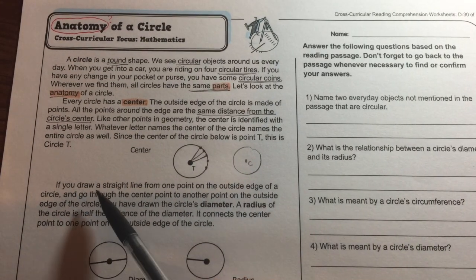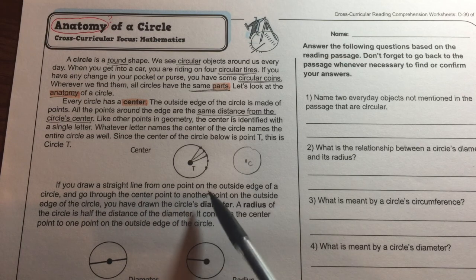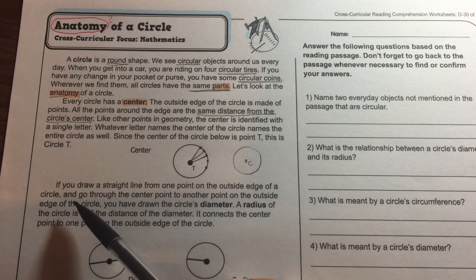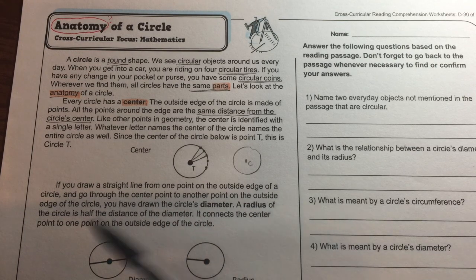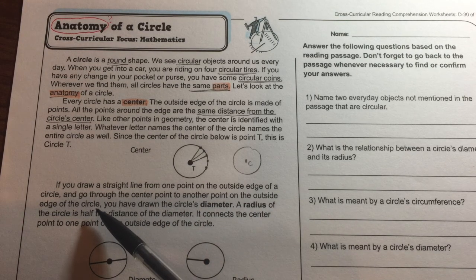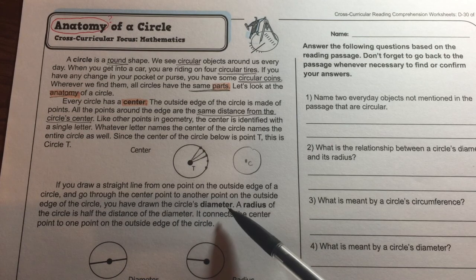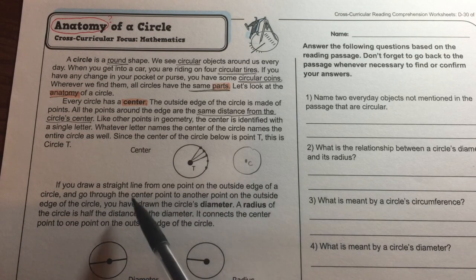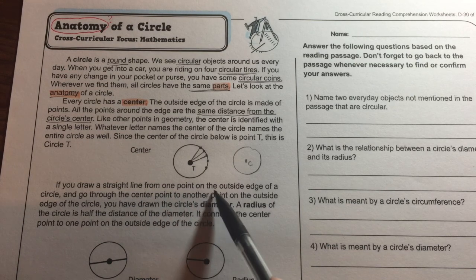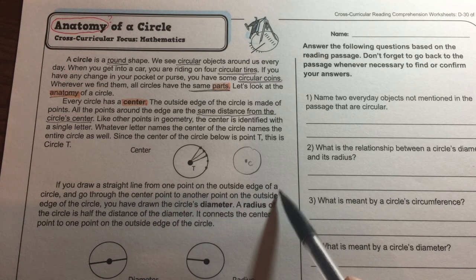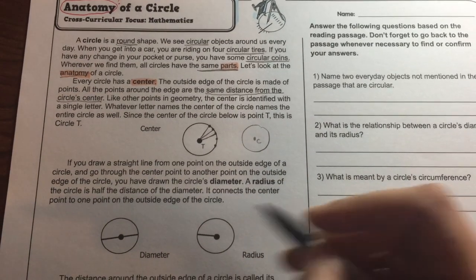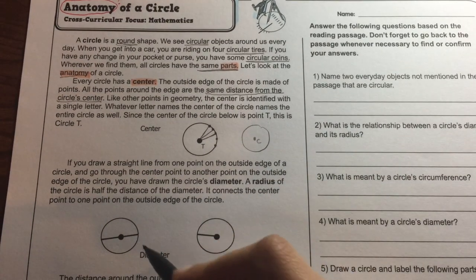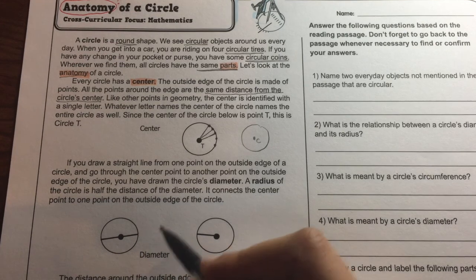All right. If you draw a straight line from one point on the outside edge of a circle and go through the center point to another point on the outside edge of the circle, you have drawn the circle's diameter. Okay, I'm so confused now. If you draw a straight line from one point on the outside edge of a circle. So one point, I'm going to use the diagram they provide here because it says diameter.